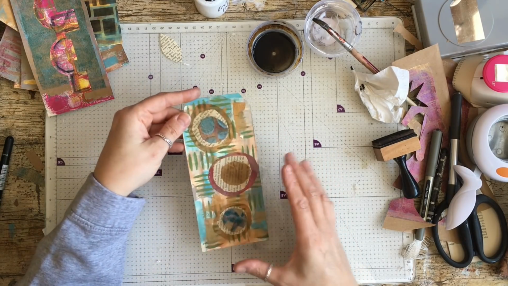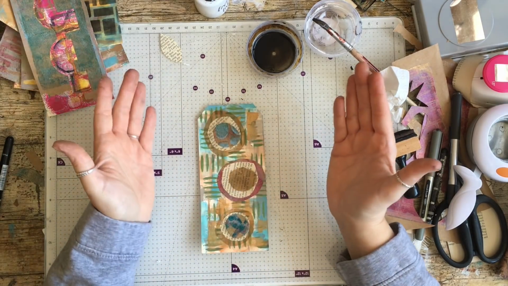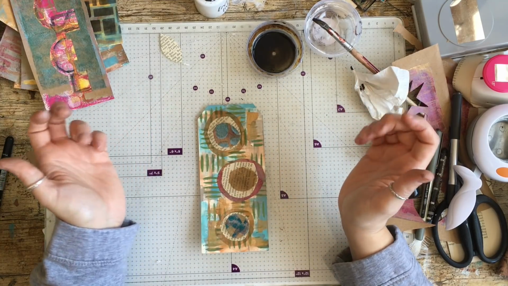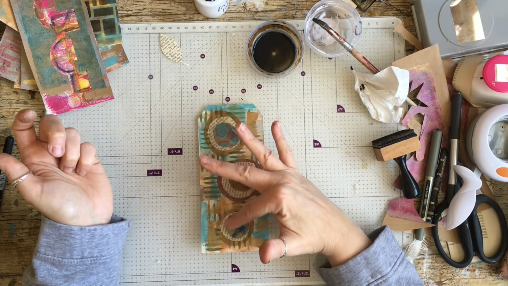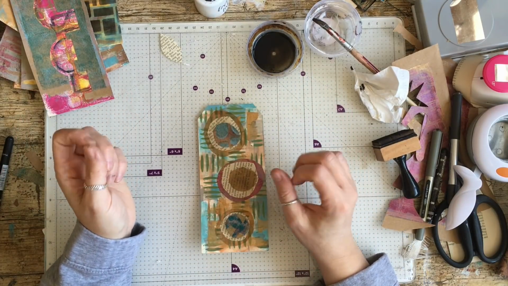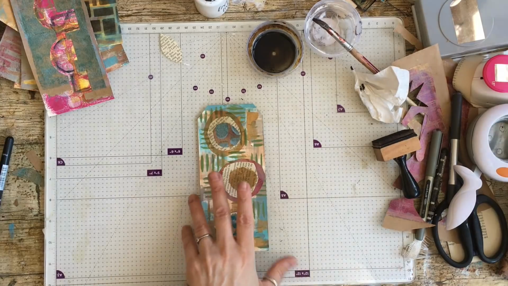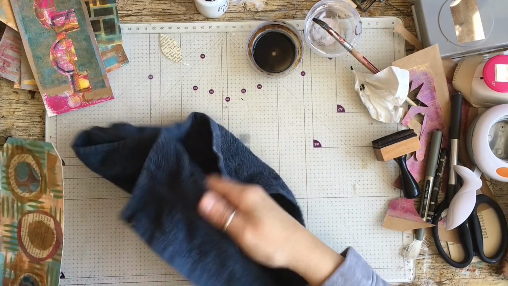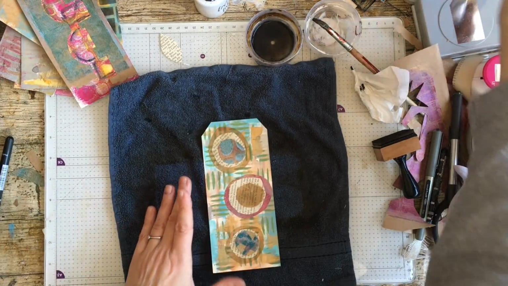Now this one, I've got a bit of a dilemma because I'm not sure what to do with this. I think it needs a little bit more depth. It's a little bit too bright for my liking. So I think I'm going to go ink. So put my flannel down.